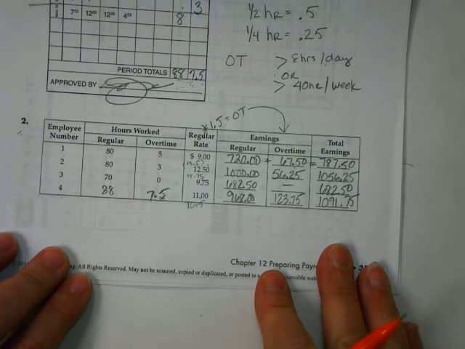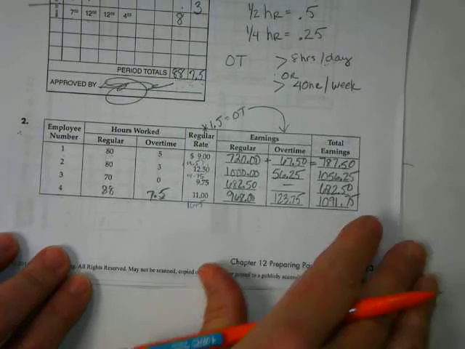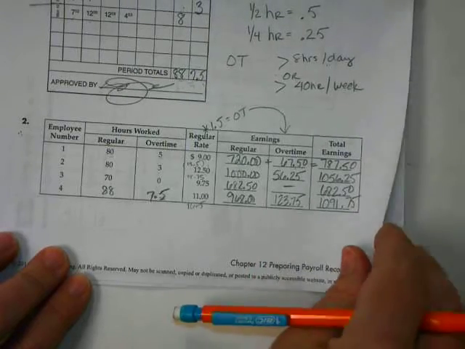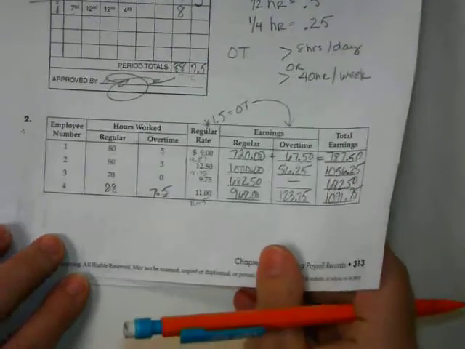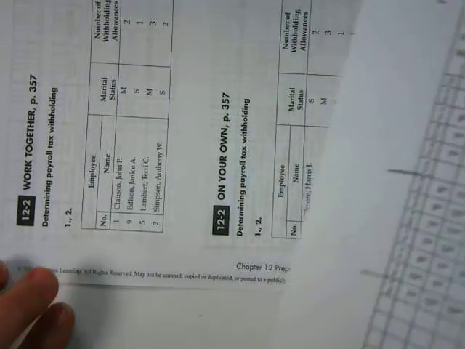Pretty simple. Okay, flip over and do that on your own real quick. I'm going to give you just a few minutes to do that because I want to go ahead and start talking about 12.2.